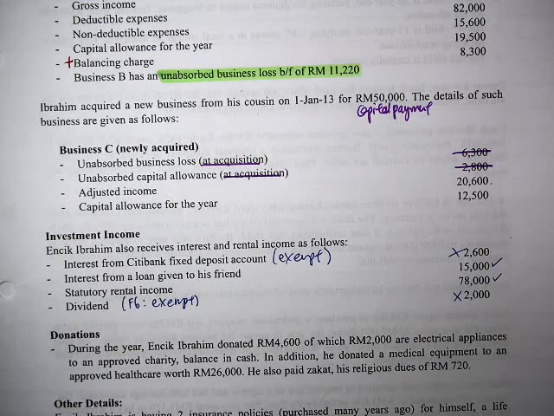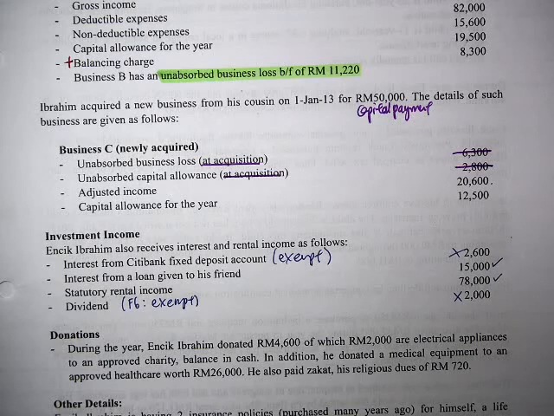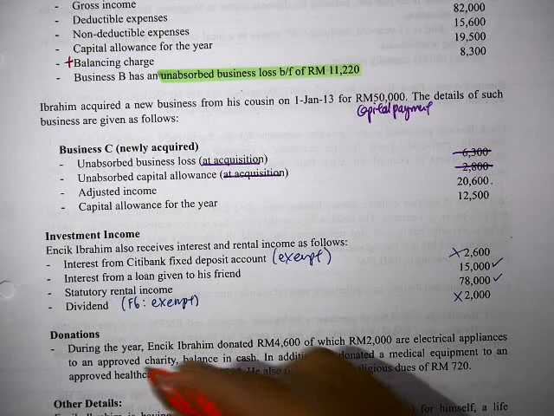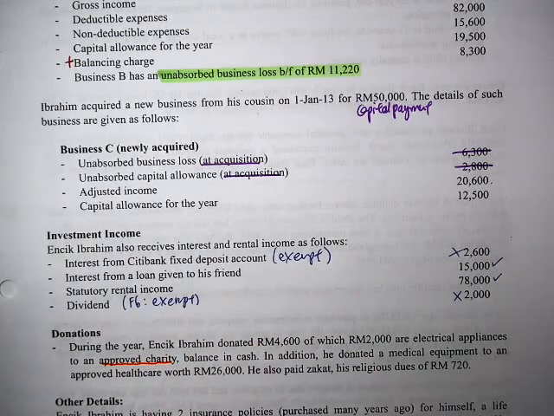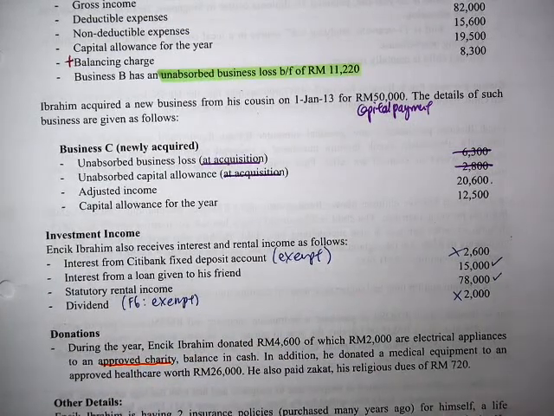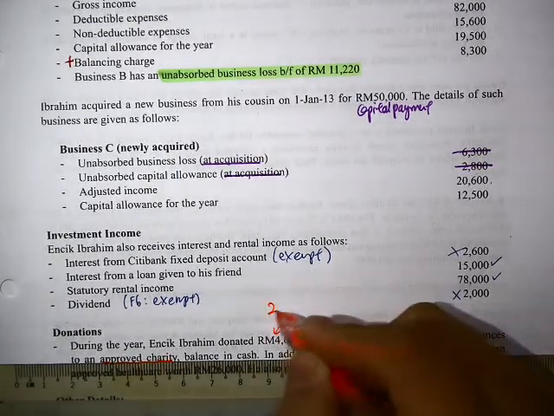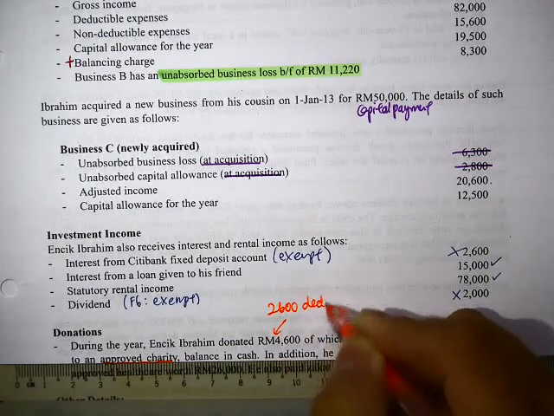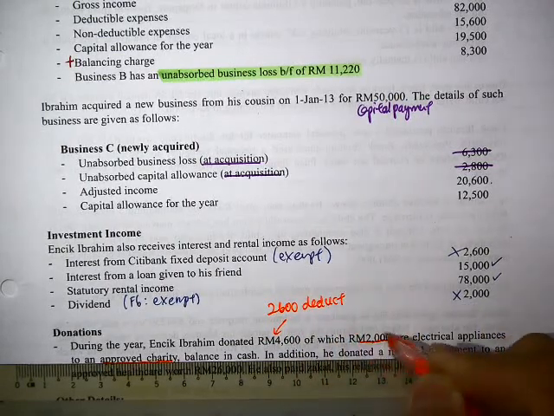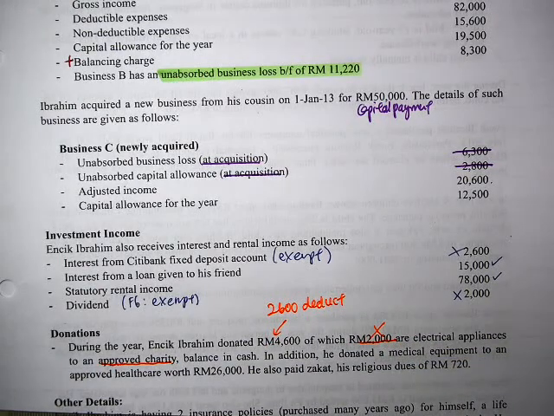Now donation. During the year, Ibrahim donated 4,600 ringgit, of which 2,000 are electrical appliances, to an approved charity, and the balance is in cash. Now when you make a donation to an approved charity, which is 44.6, the donation must be in cash. So in that case, the 2,600 you can deduct, this 2,000 you can't deduct. There is no deduction for the 2,000, as they are in kind.